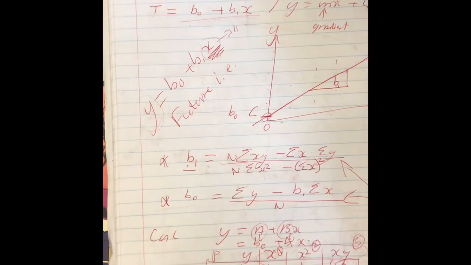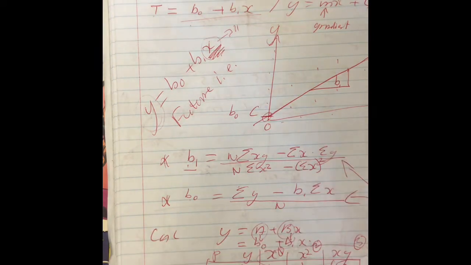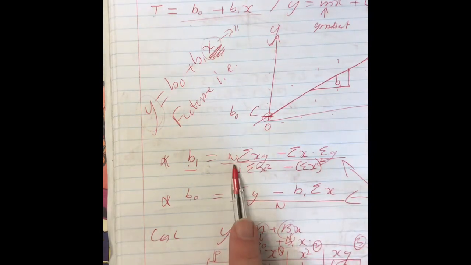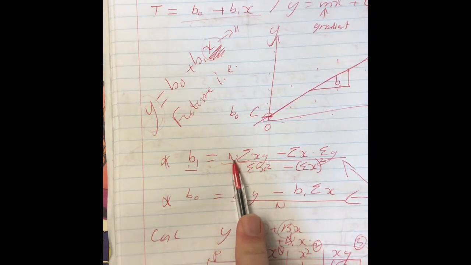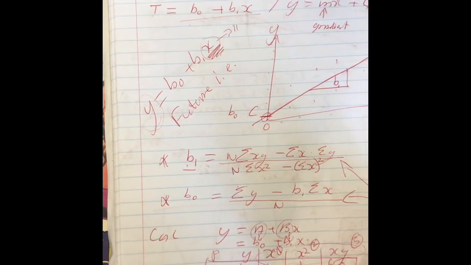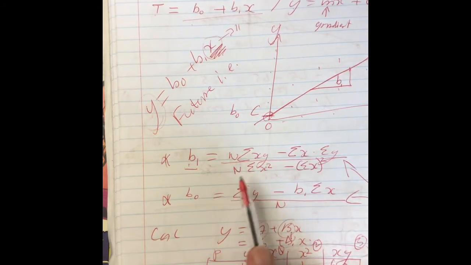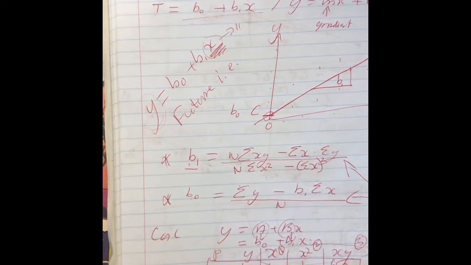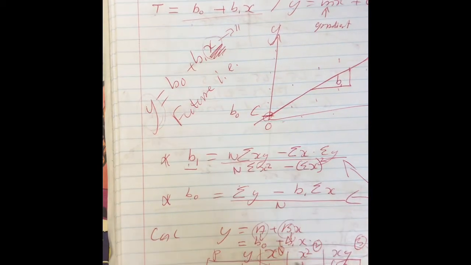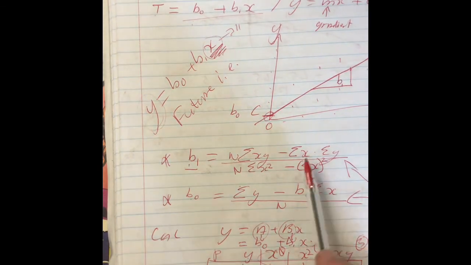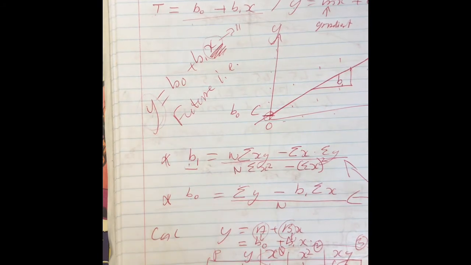These two formulas are in your formula sheet, so I'm not going to go into detail on the exact formulas, but you will have to have a look at it. So n is your number of periods or your sample size. So here we've got 3, but theoretically more. So the number of periods you've got is n. Sum of xy is the sum of xy. Sum of x is the sum of x. Sum of y is the sum of y, and so on.